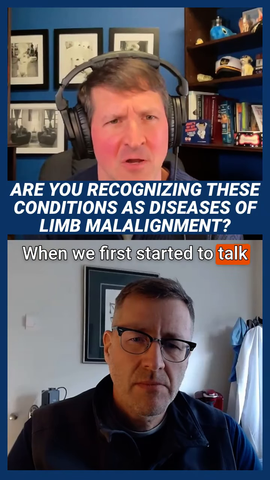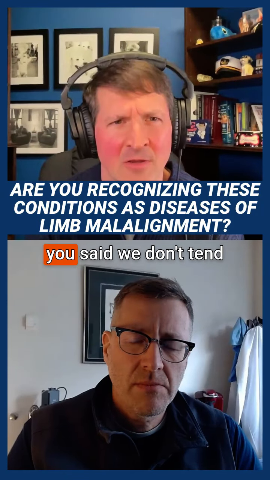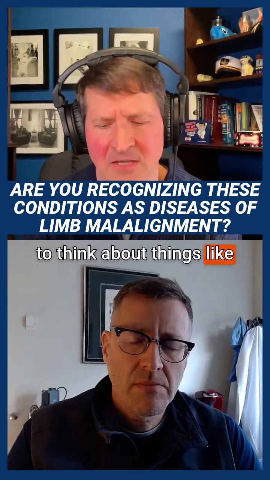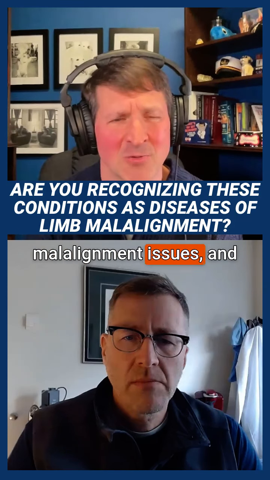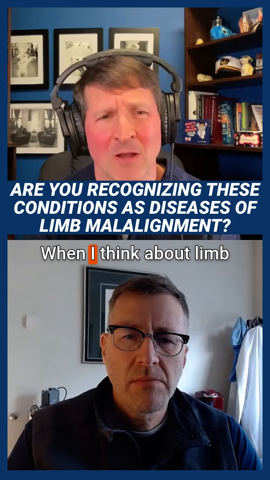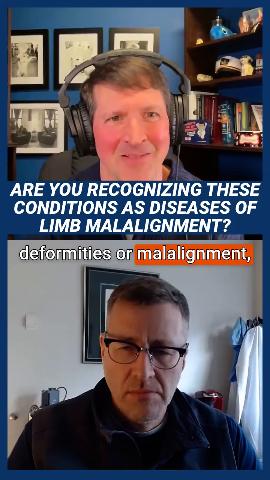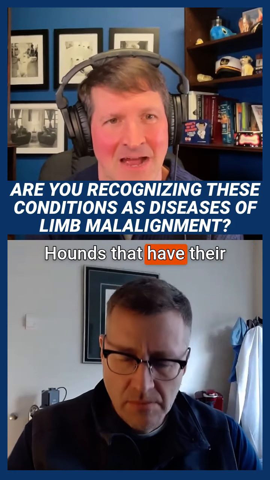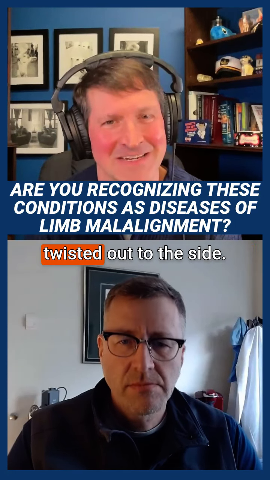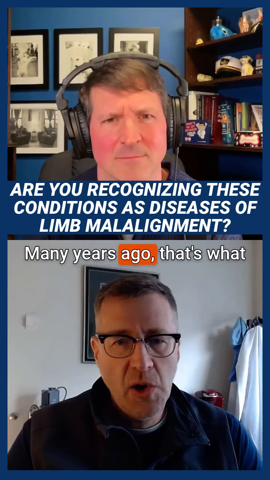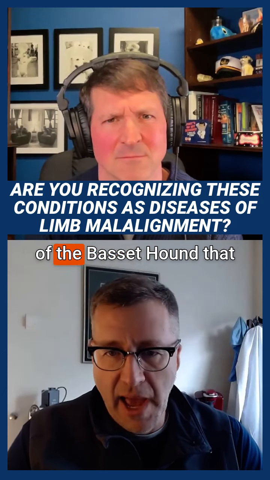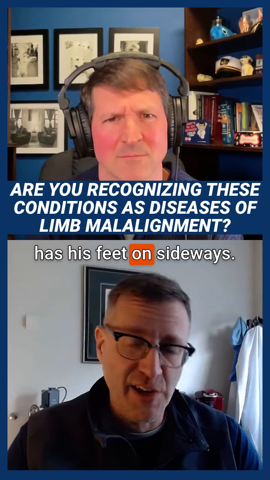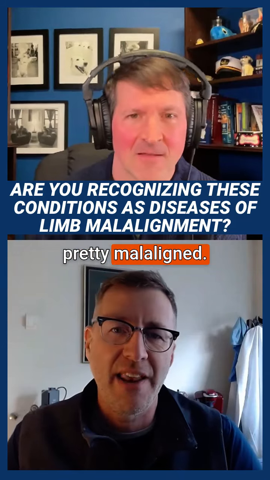When we first started to talk about limb malalignment, you said we don't tend to think about things like patellar luxation or some types of hip dysplasia as malalignment issues. And I think that's very true. When I think about limb deformities or malalignment, I think about the basset hounds that have their feet turned around and twisted out to the side. And 8 years ago, that's what we thought of. When you would hear the term angular limb deformity, you thought of the basset hound that has his feet on sideways. And certainly it's pretty malaligned.